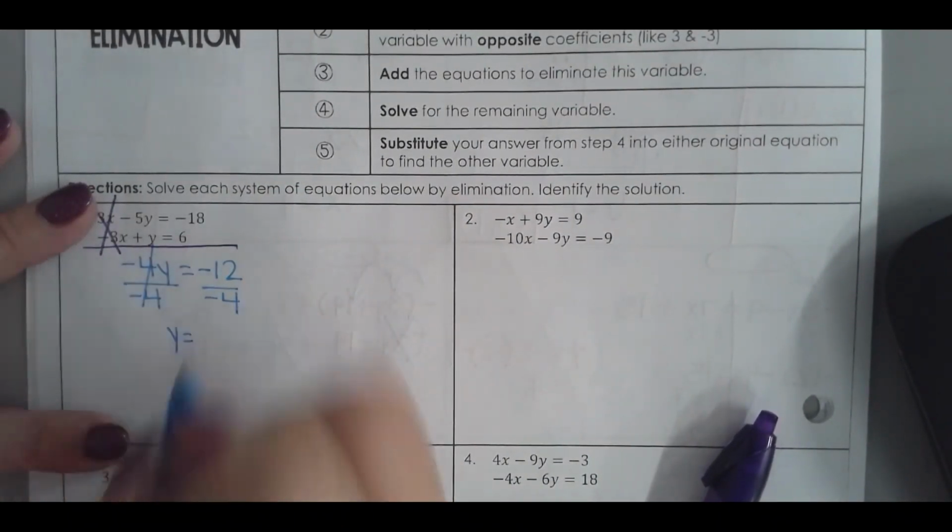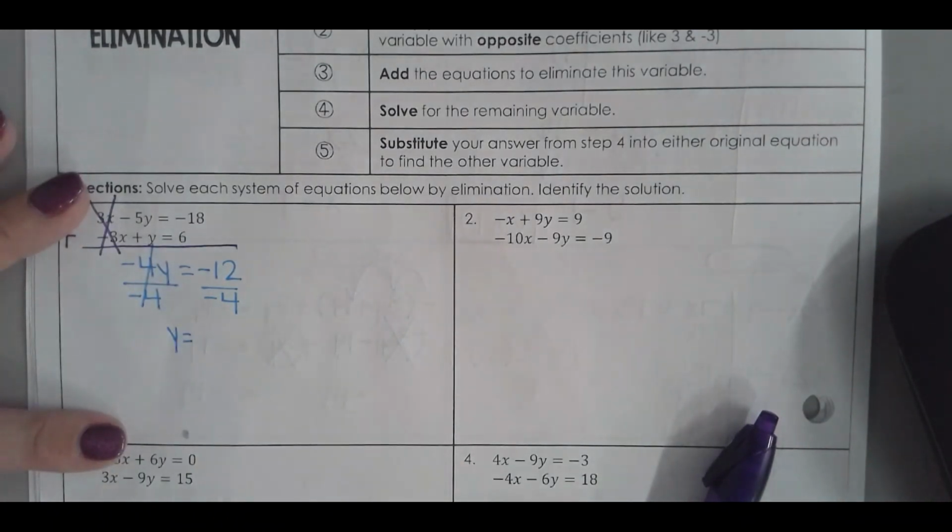How do you break the habit of, whenever I'm dividing by 4, I always just put the 4s, and I always forget the negative sign? You just got to be more careful.